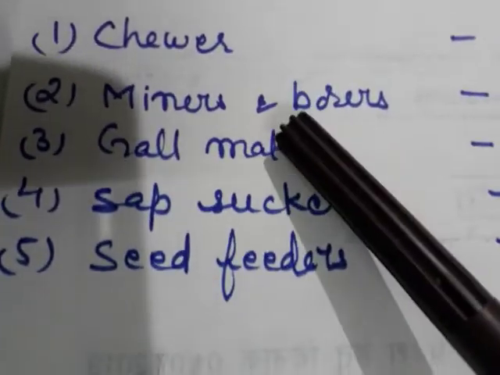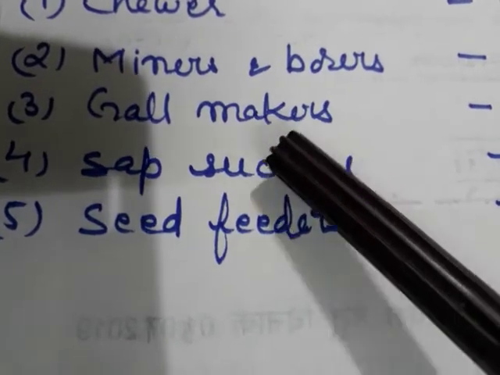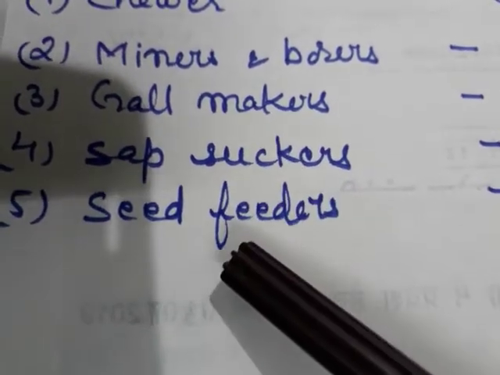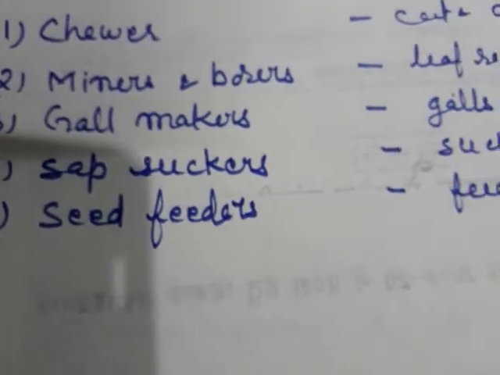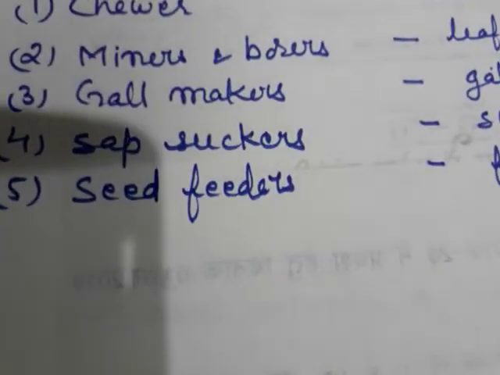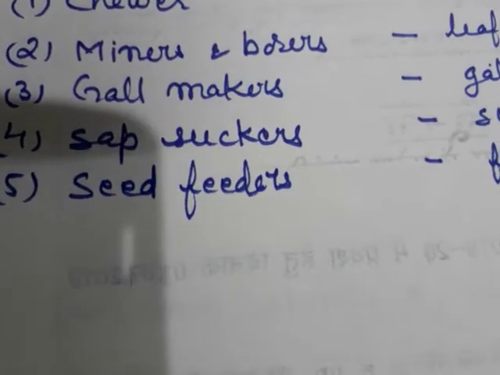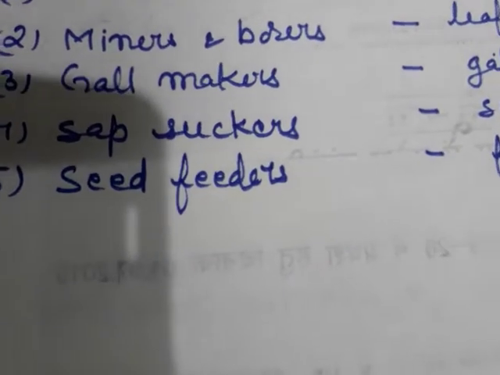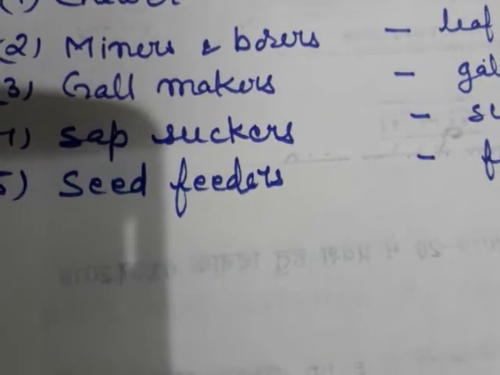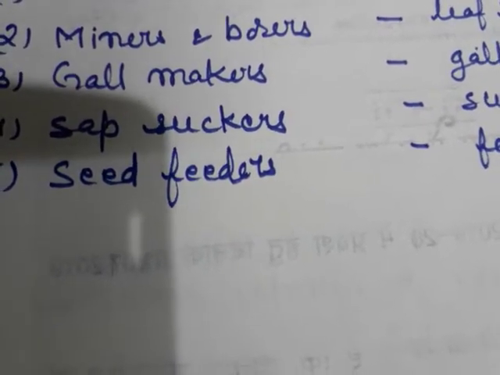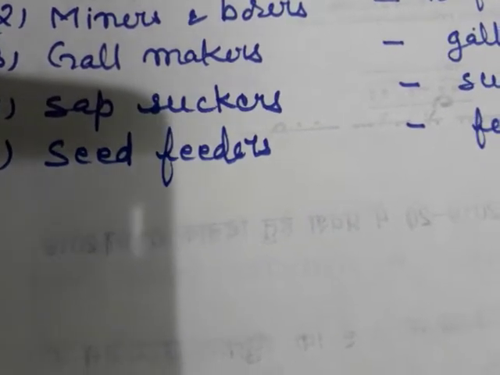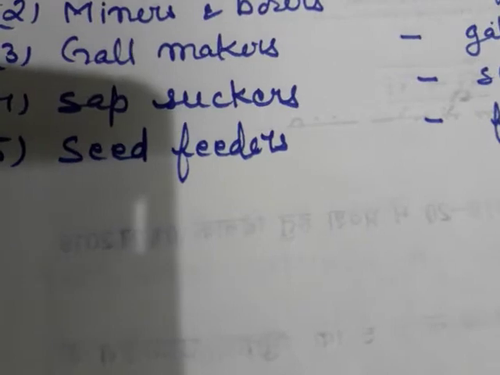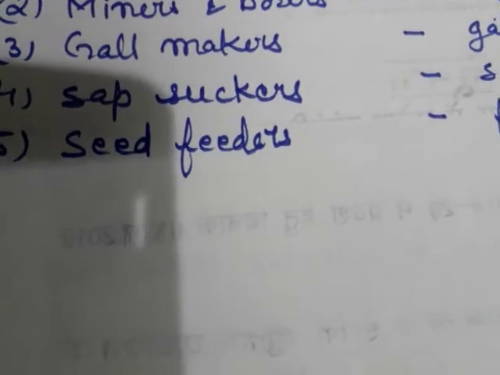Insects can be chewers, miners, borers, gall makers, sap suckers and seed feeders. Chewers cut and chew. Miners are leaf rollers and borers. Gall makers make galls inside the host plant. Sap suckers suck the sap of the plant and seed feeders feed on the seeds of the plant.